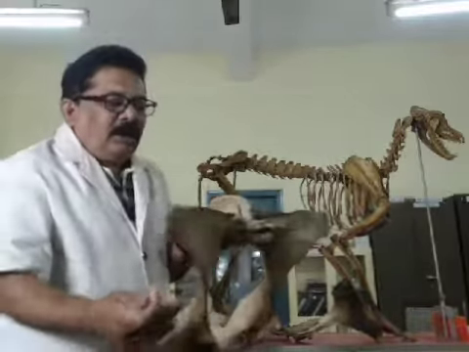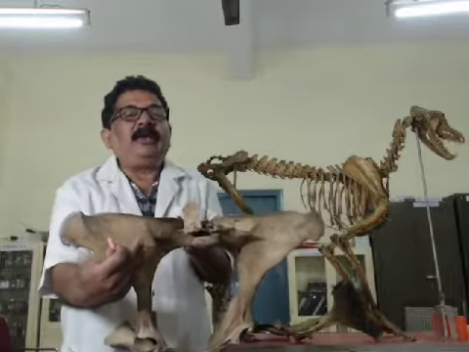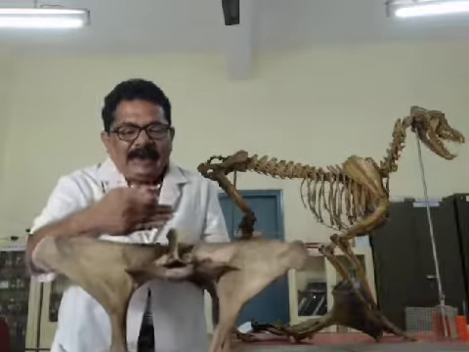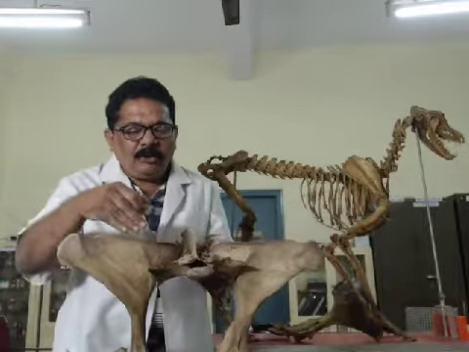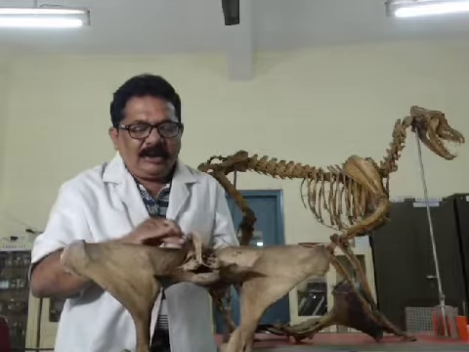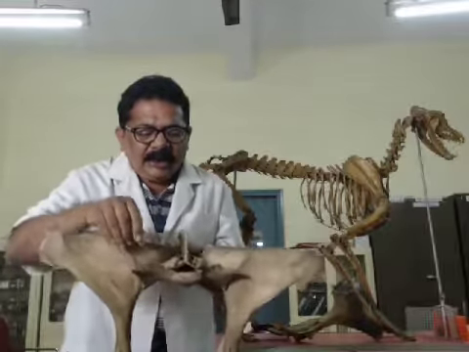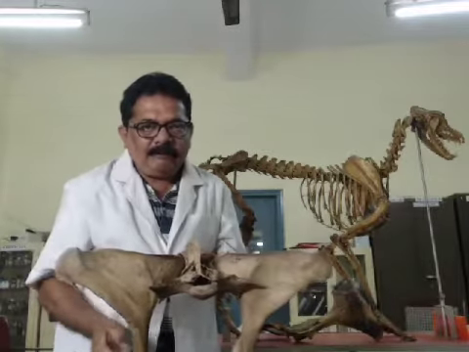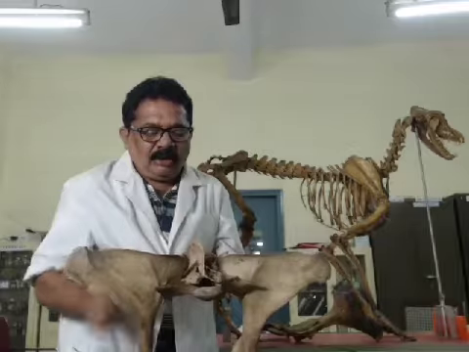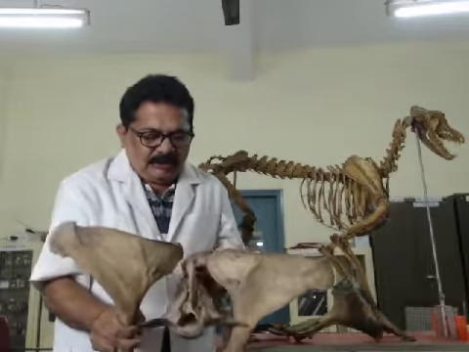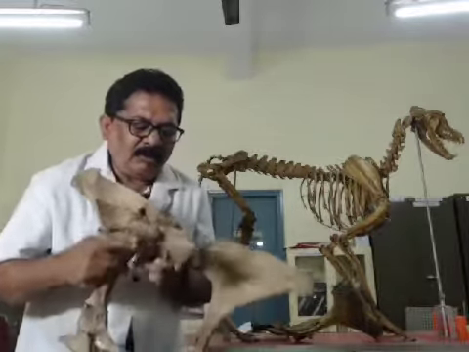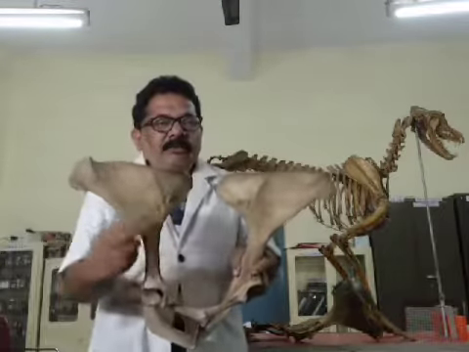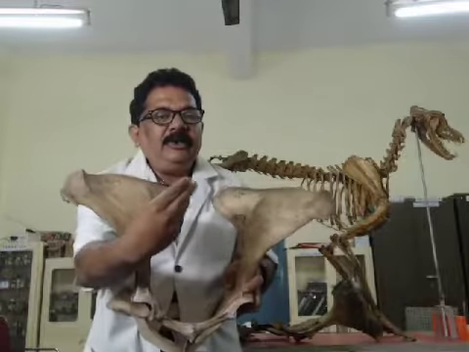Now this surface is facing where? It's facing cranially. But is it exactly like this? Only cranial? No. It's somewhat slightly oblique in direction. It means some portion of that is facing towards the midline. This is the midline, here, the vertebral column. Therefore, we can name this surface as the craniomedial surface.